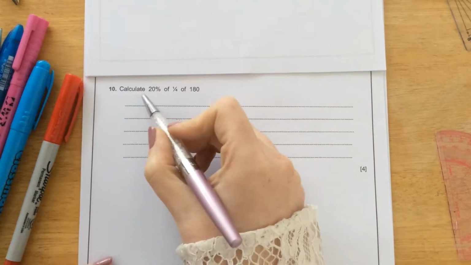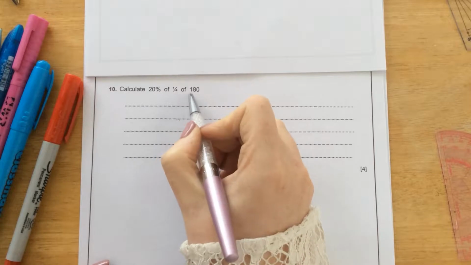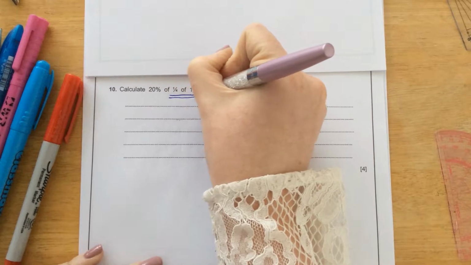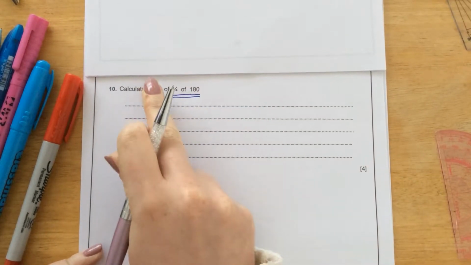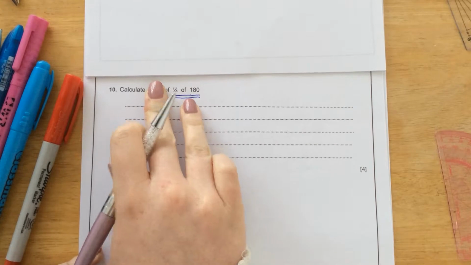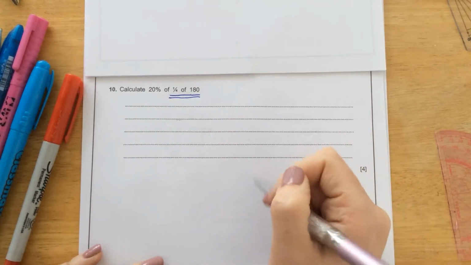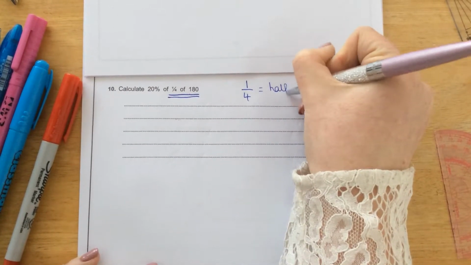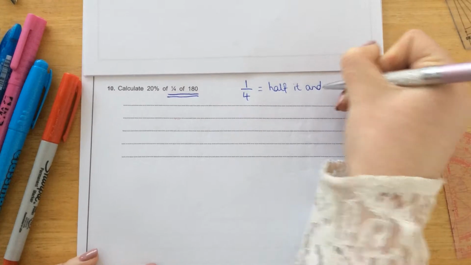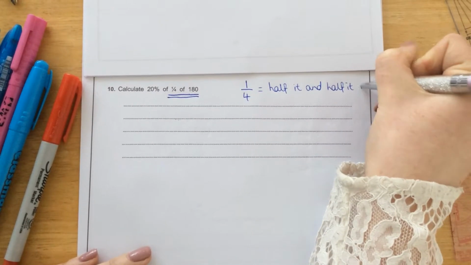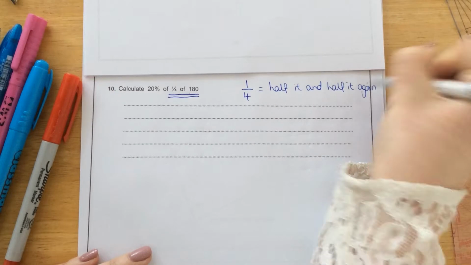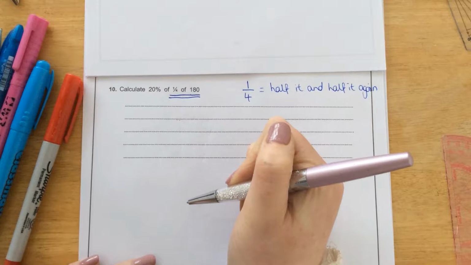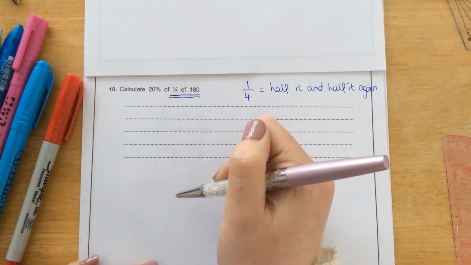Question 10. Calculate 20% of a quarter of 180. So this is the part we need to work out first, because we need to work out 20% of the answer to this. So a quarter of 180, well, to find a quarter of a number, we half it and half it again. So 180, half of 180 would be 90, and half of 90 would be 45.